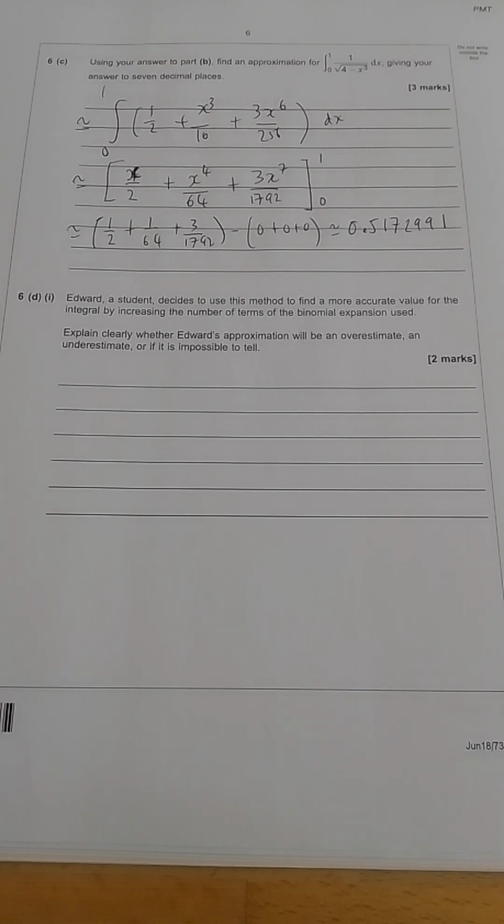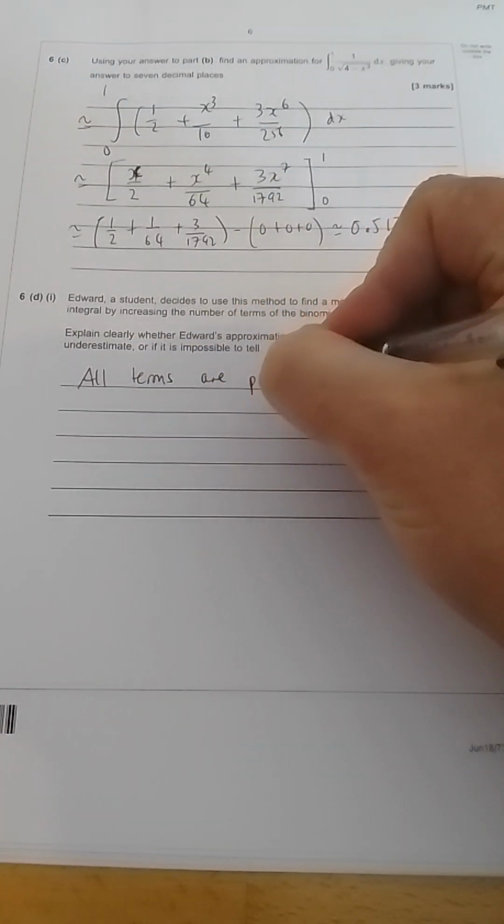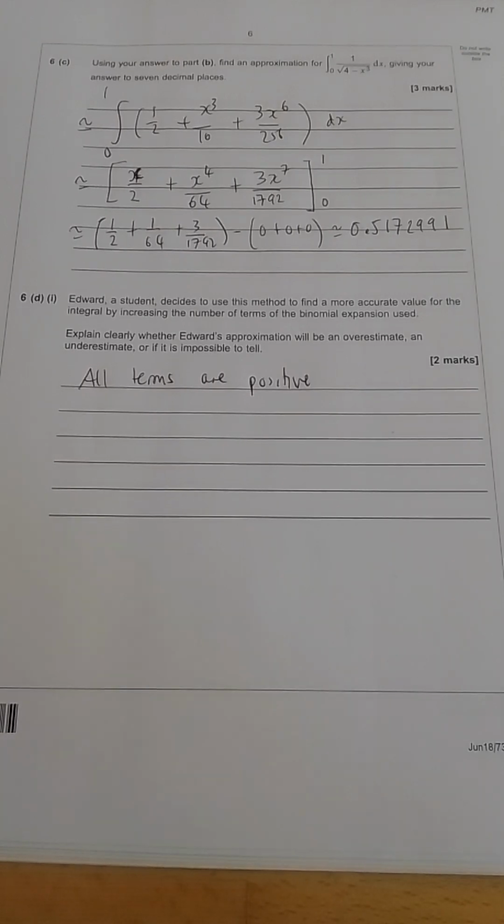Okay, part D says, Edward, a student, decides to use this method to find a more accurate value for the integral by increasing the number of terms in the binomial expansion used. Explain clearly whether Edward's approximation would be an overestimate or an underestimate, or it is impossible to tell. Well, if we look at our binomial expansion for this integral, we'll see that every term is positive. So the first thing is all terms are positive. So if we added more terms, the value would be larger.